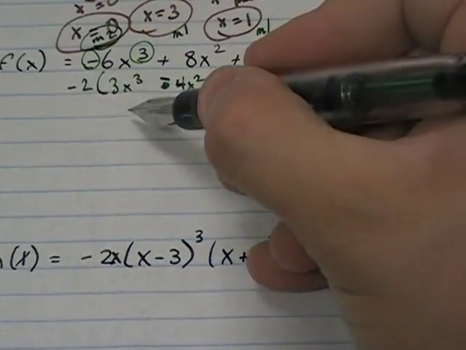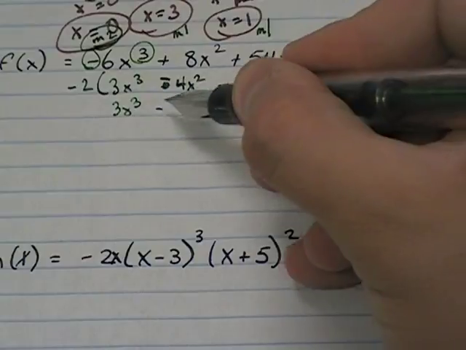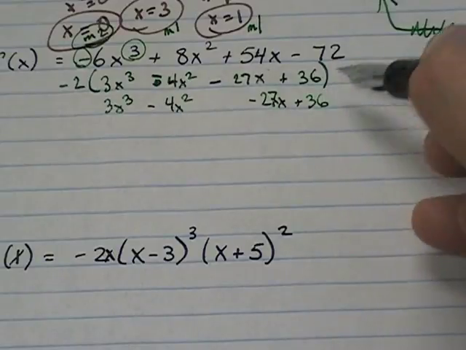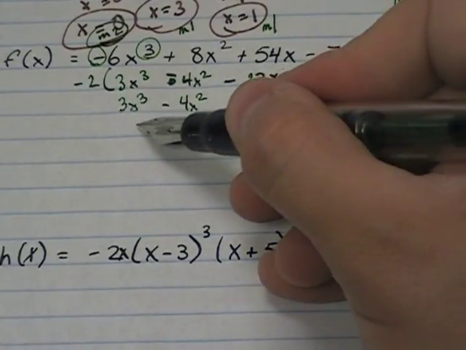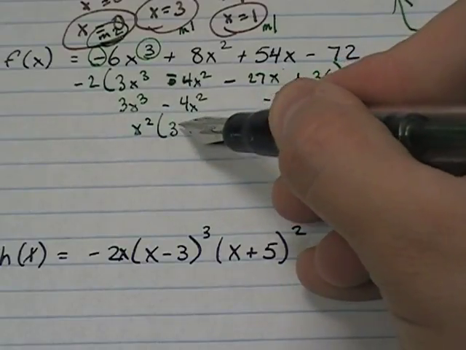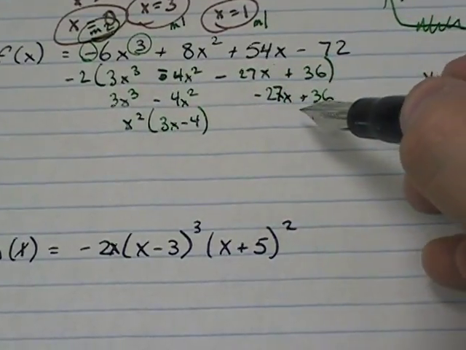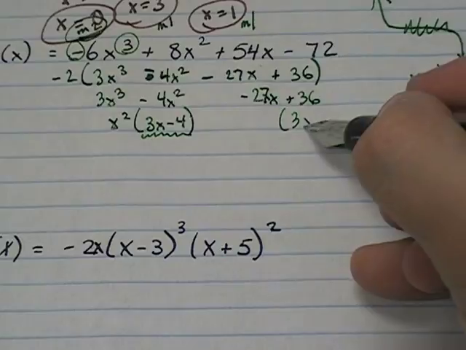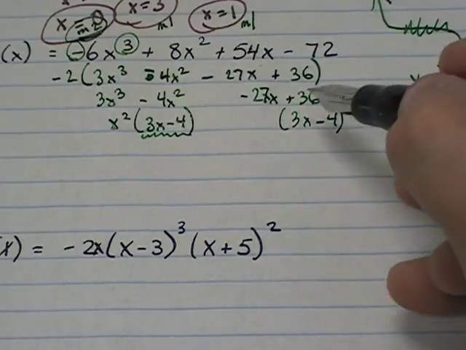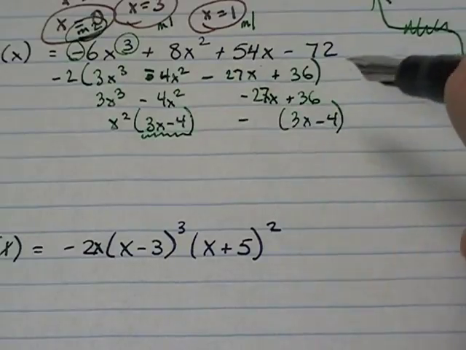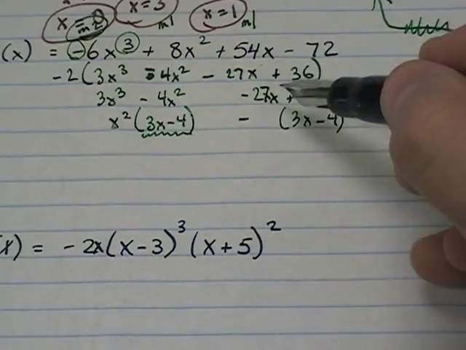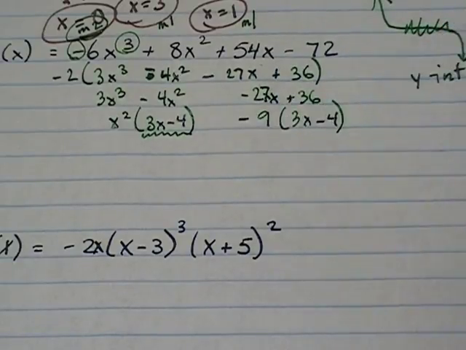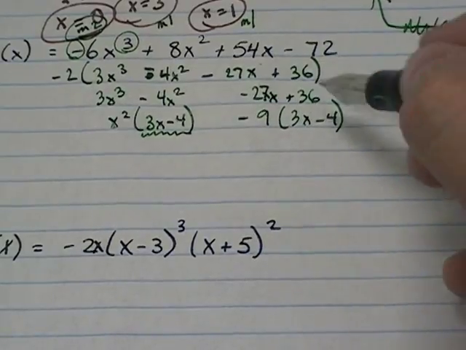So I take this polynomial, 3x cubed minus 4x squared minus 27x plus 36, and I factor this end, which gives me x squared times 3x minus 4. My goal is to get this same term in parentheses, so I want 3x minus 4. To get that, I'm going to have to factor out a negative number. What times 3 will give me 27, and what times 4 will give me 36? The answer is 9. 9 times 3 is 27, 9 times 4 is 36.